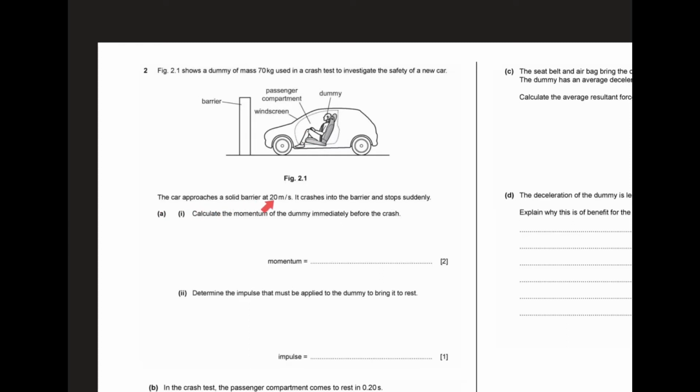So the car approaches a solid barrier at 20 meter per second. So this is the u. The u is just before collision. Just before collision, you get a u, and then it crashes into the barrier and stops suddenly. So calculate the momentum of the dummy immediately before the crash.